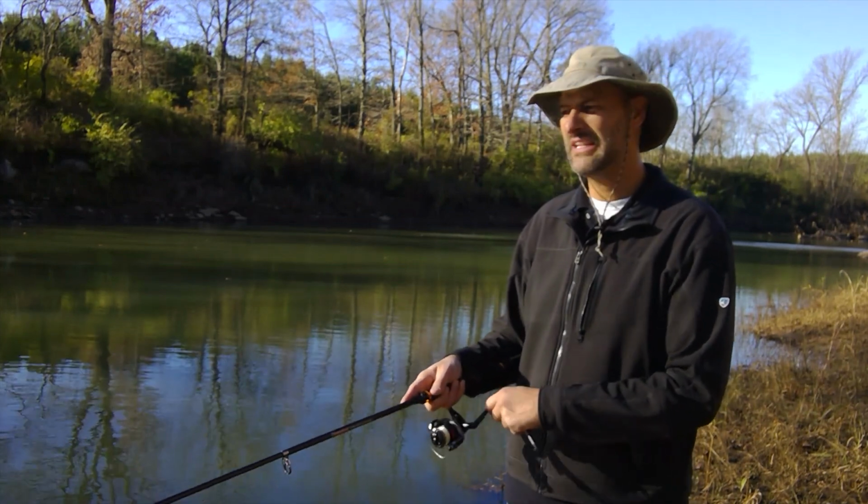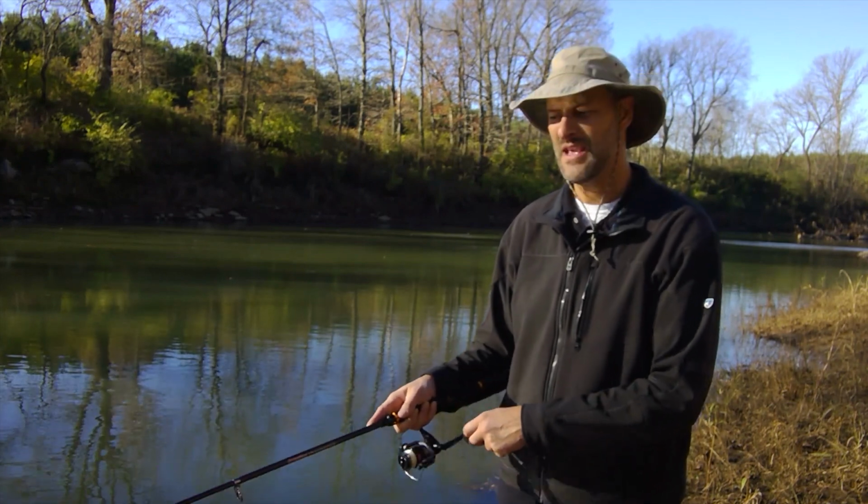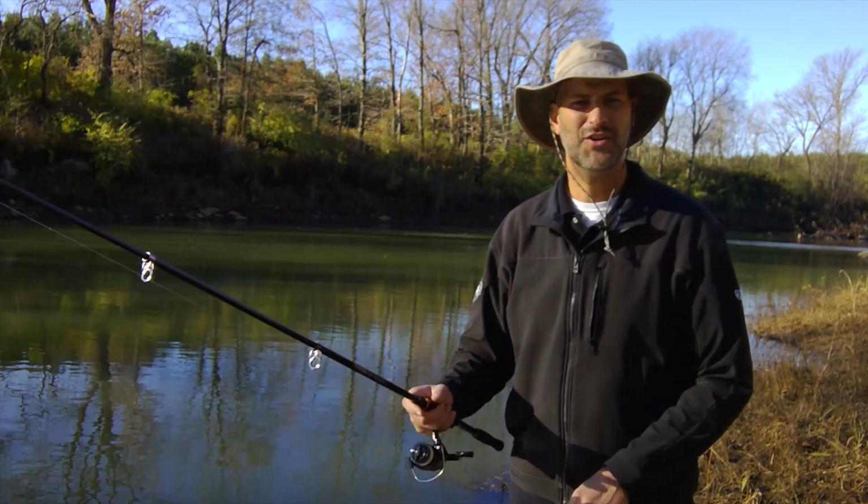Now, alternatively, let's say I also bought a boat, which would be a lot of fun and would maybe improve my fishing, but I don't have one right now. So let's say I bought a boat.